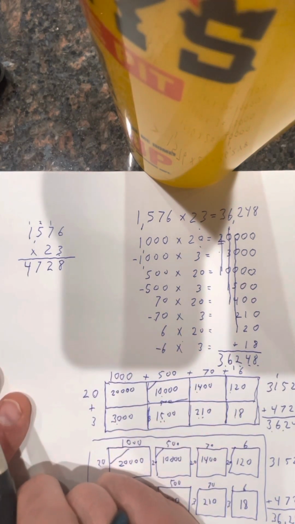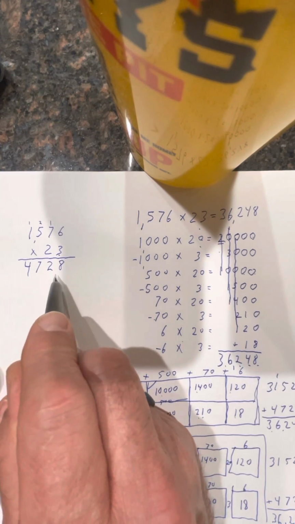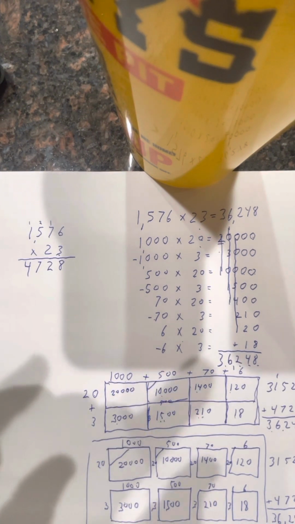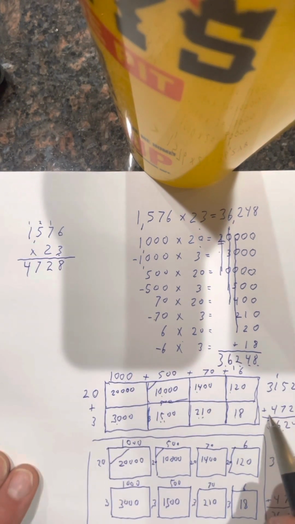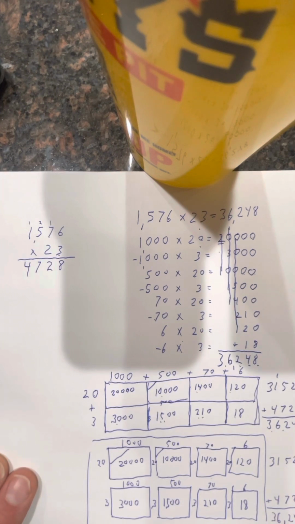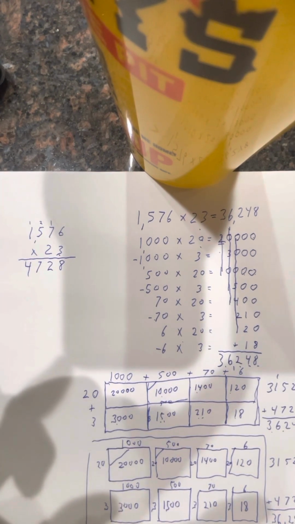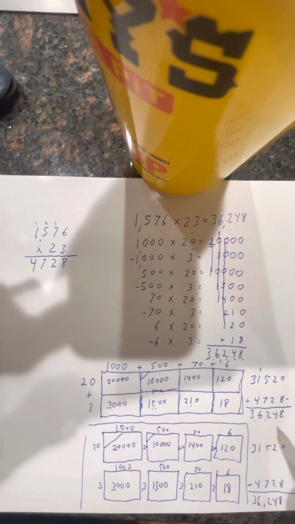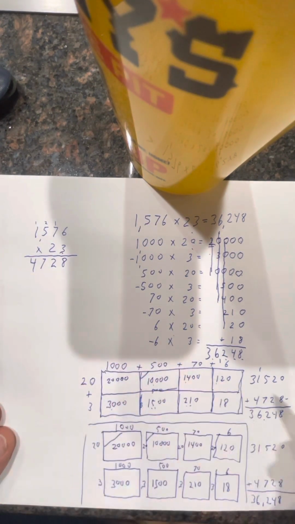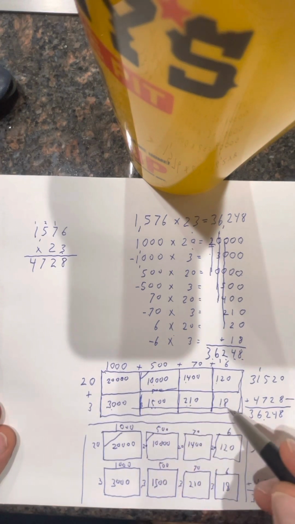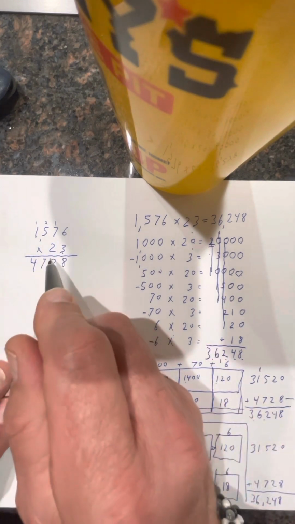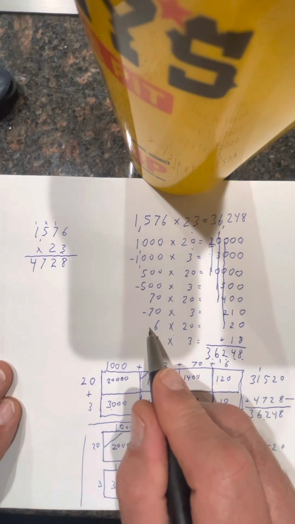Okay. If you notice, this number right here is this number right here. Oops, missed my camera just a bit. This number right here. Okay. This number here is the same as this number here. It's all these numbers across. Okay. Now, we are going to multiply 20 times 6. That's this one right here.